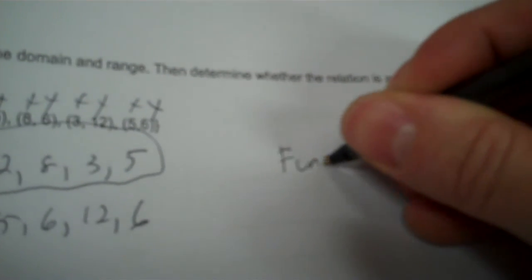Now the domain is where you're looking. Do you have any repeats in there? You don't, so it's a function. It's basically this without the graph. Okay. Domain, range.